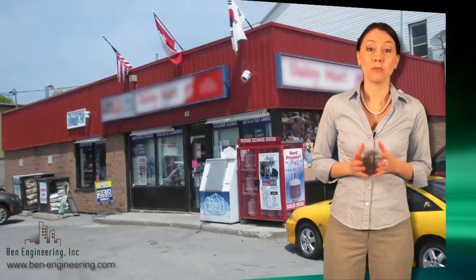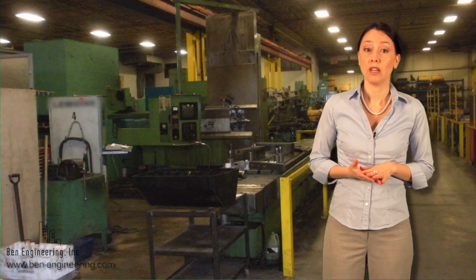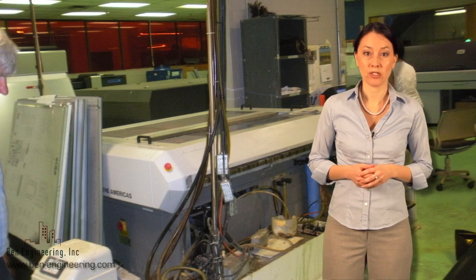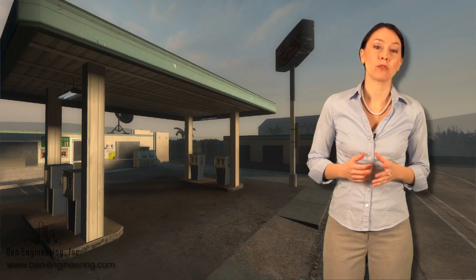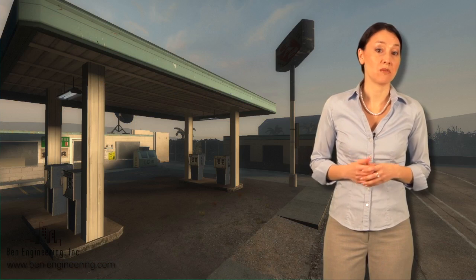Environmental assessments are typically done for commercial properties, industrial and manufacturing facilities, and multi-unit residential buildings. It may also be required if the subject property is near a gas station, for example.